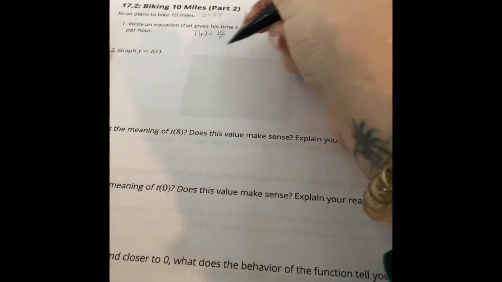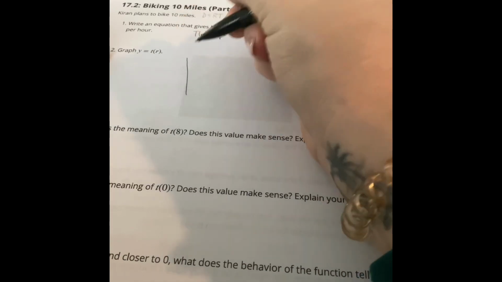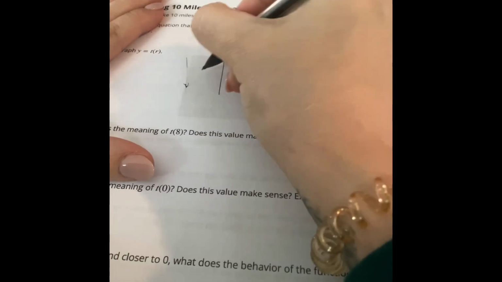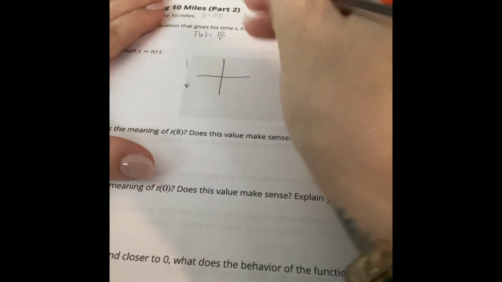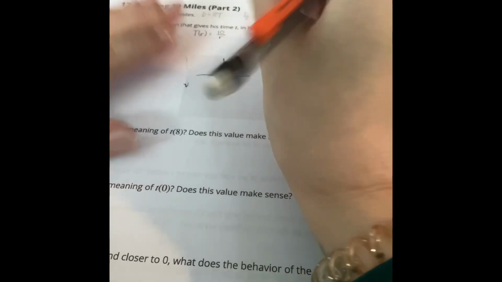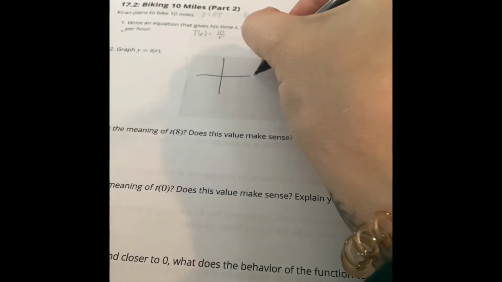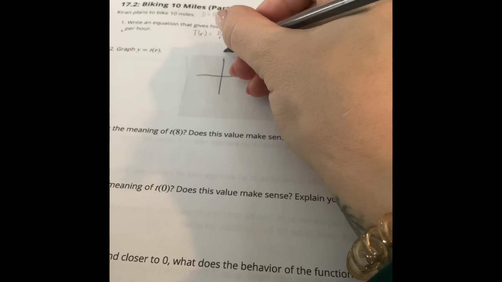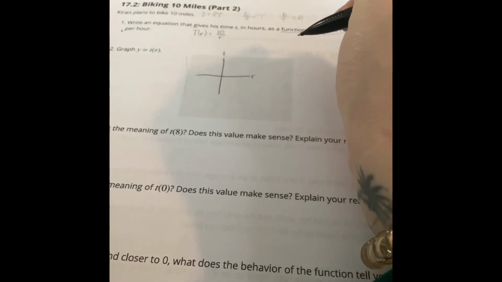When we graph it, that was a very crooked line. Let me fix this. Okay, so when we graph it, we are not going to worry about the negatives. So what I mean by that, this is our time. I'm going to make sure I do this right. This is my time. This is my rate.